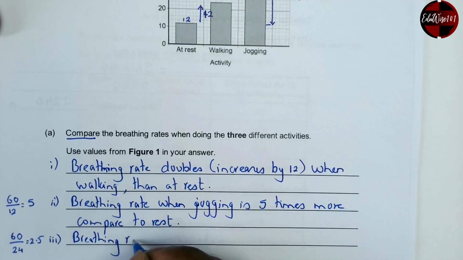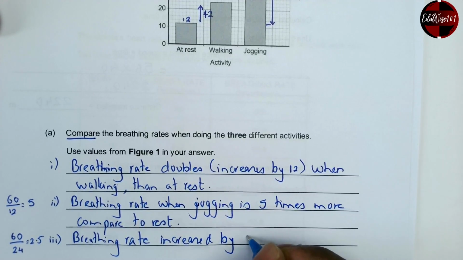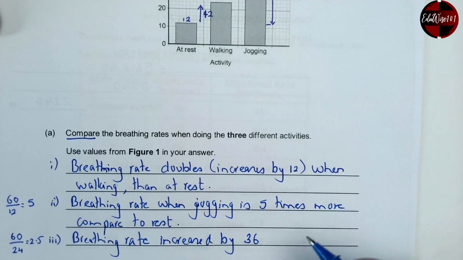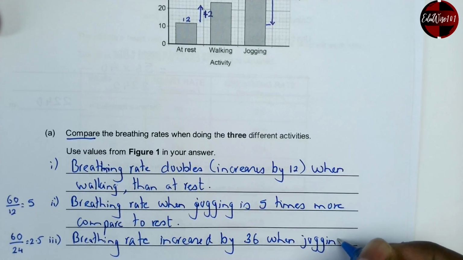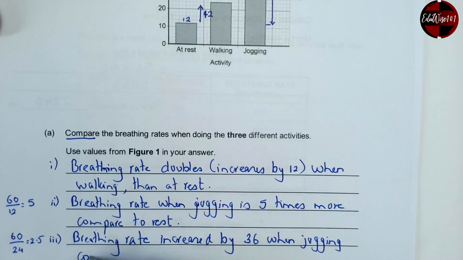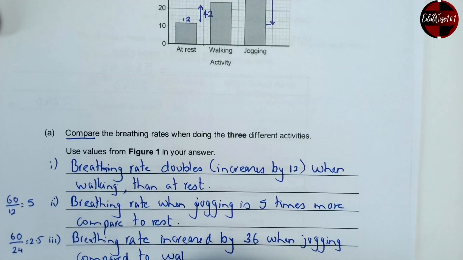Breathing rate increased by 36 when jogging compared to walking.